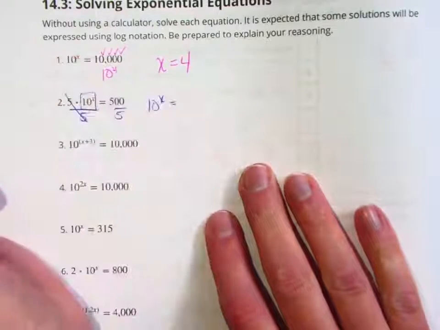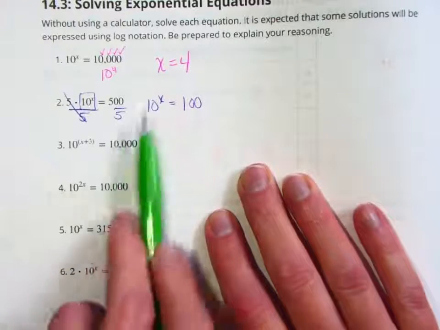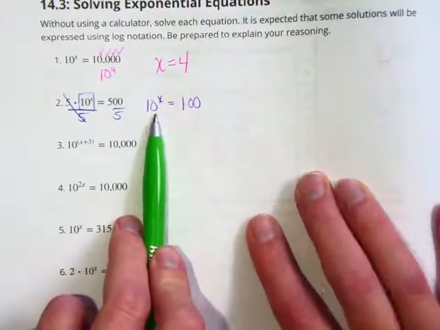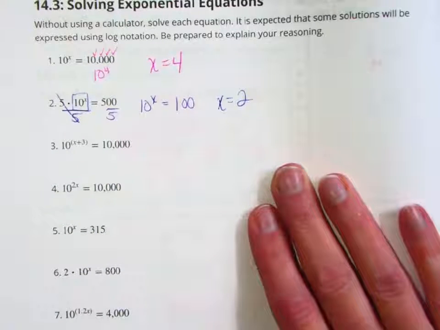10 to the x equals 100. Well, let's see. How many times do I need to multiply 10 by itself to get to 100? That's telling me it's going to have to be a 2, because 10 times 10 is 100.